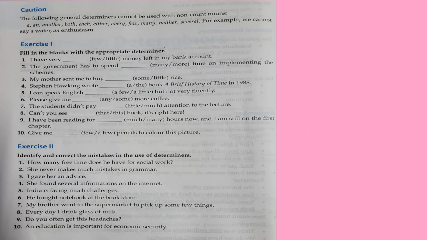Now the textual exercises. The first exercise is fill in the blanks with the appropriate determiner. I have very dash money left in my bank, few or little. It is little money. The government has to spend dash time on implementing the schemes, many or more.